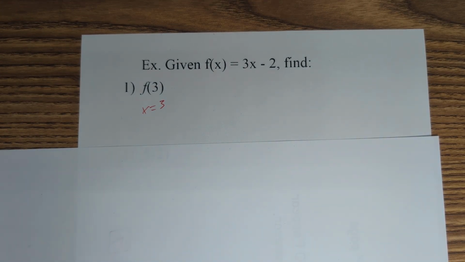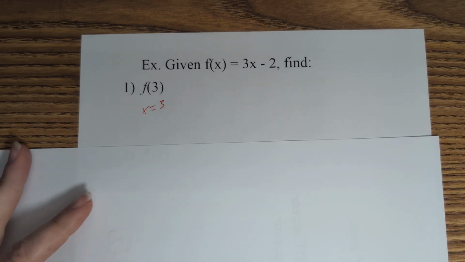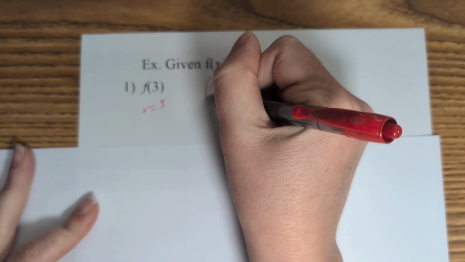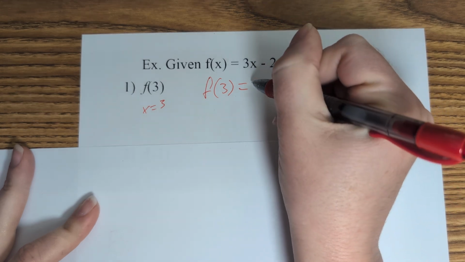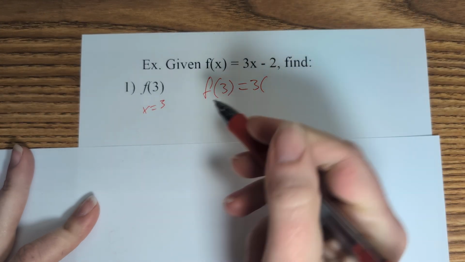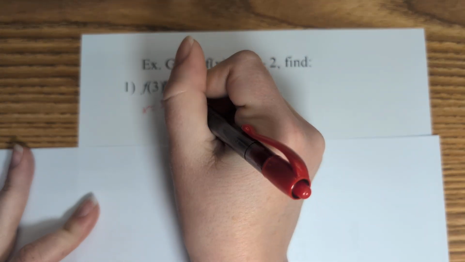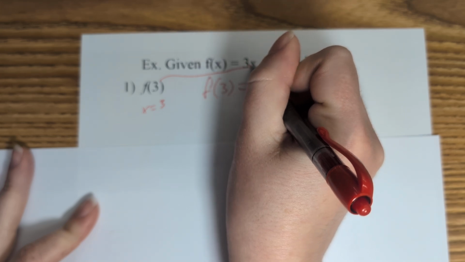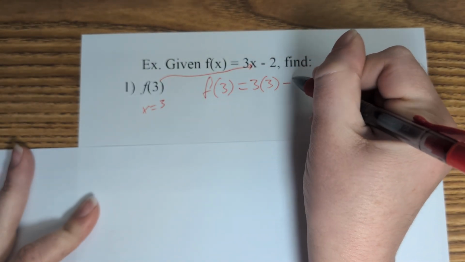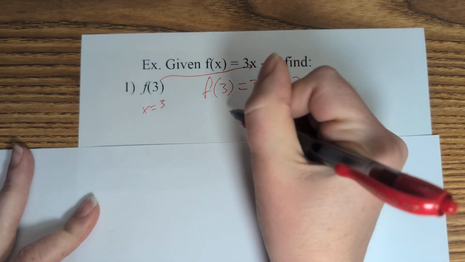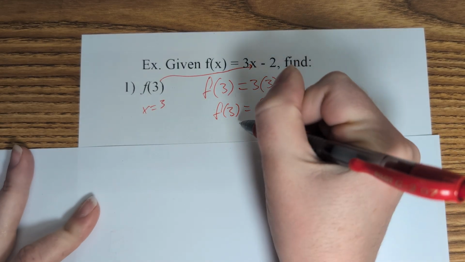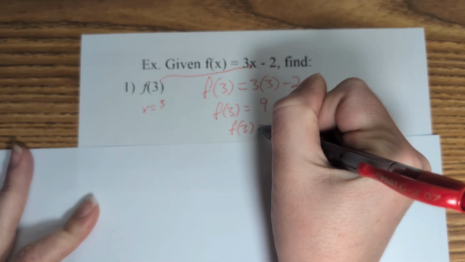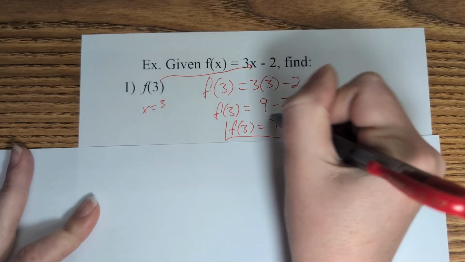Honestly, I'm going to solve it exactly the way that I did the last one. I'm going to say, well, f of 3 equals 3 times, I'm going to stick that 3 in for the x, minus 2. Well, that means that f of 3 equals 9 minus 2. F of 3 is equal to 7.